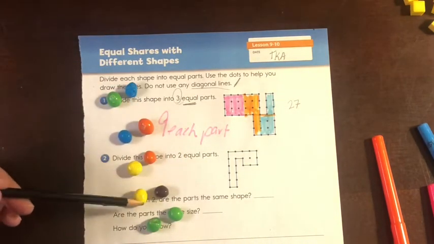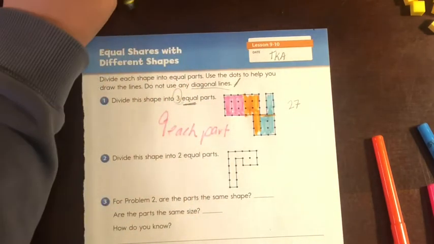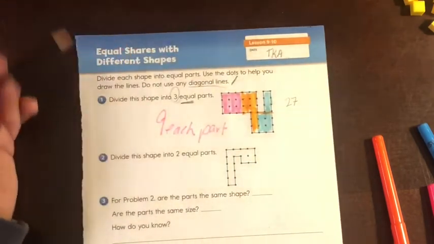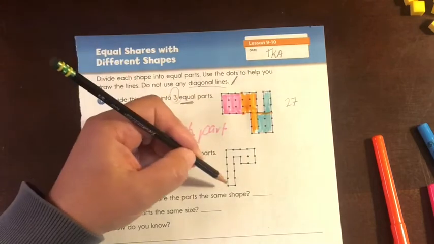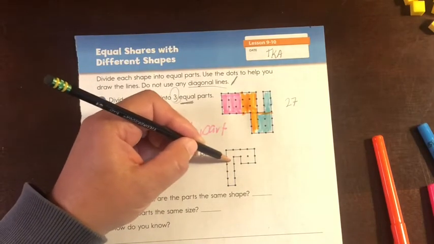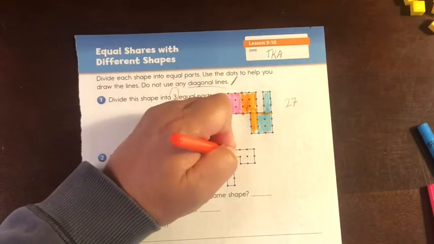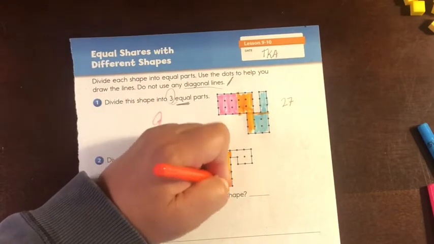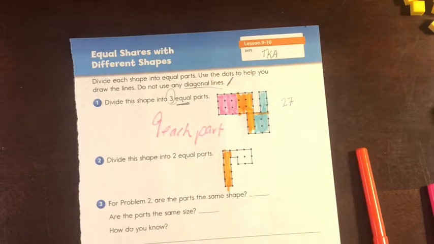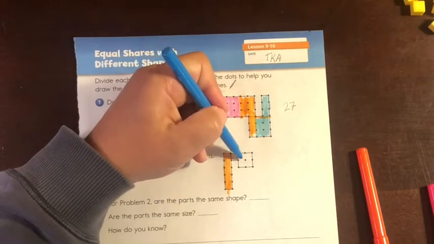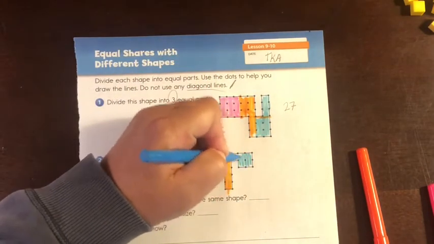1, 2, 3, 4, 5. And I do know that one was an easy one because 5 plus 5 is 10. So now 1, 2, 3, 4, 5. I can draw my line. This is one section. And this blue section, 1, 2, 3, 4, 5. This is one part.